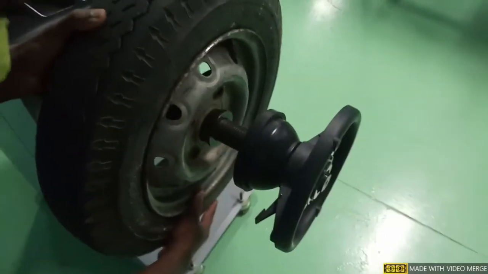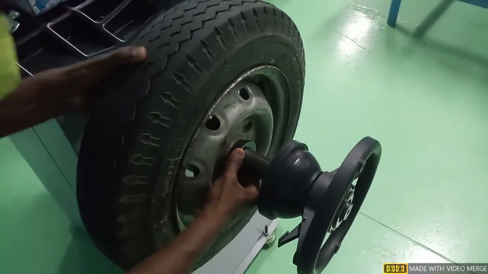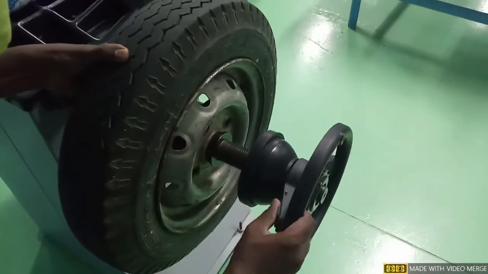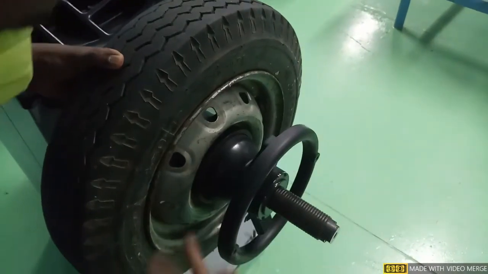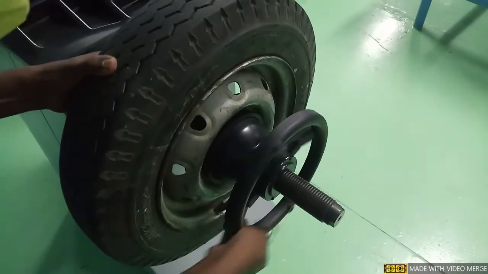Now we are fixing the wheel properly so that there should not be any disturbance. Using the lock nut, clamp it tightly.